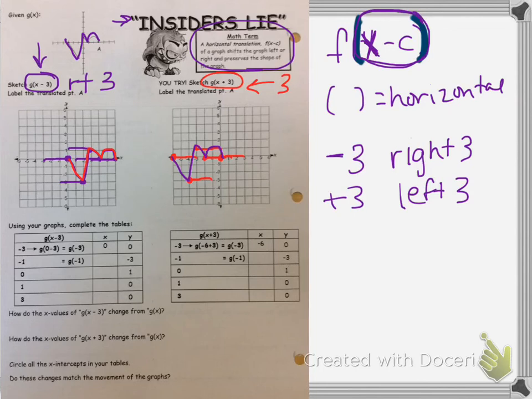So if we were to complete this table, we're going to see what happens. If it was at negative 3, and then we said, okay, we're going to say 0 minus 3, because that was our x value. Then g of negative 3, we ended up at 0. These tables get a little confusing. Let's come down here. How do the x values of negative 3 change from g of x? We went a right 3 shift, and plus 3 we went a left 3 shift.